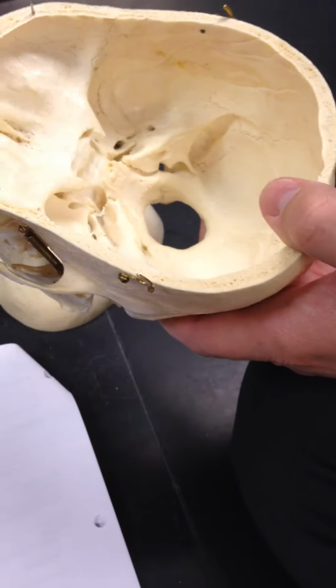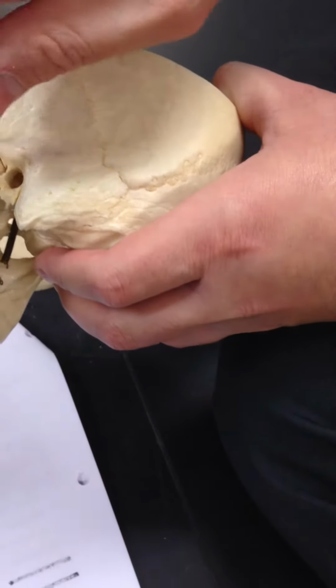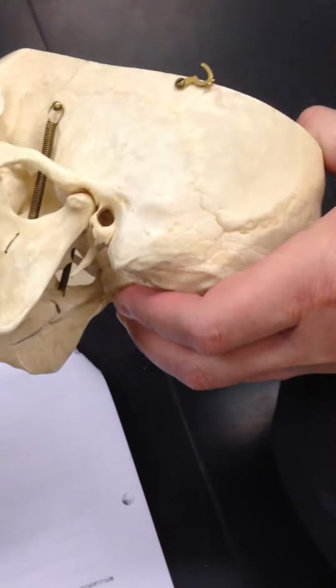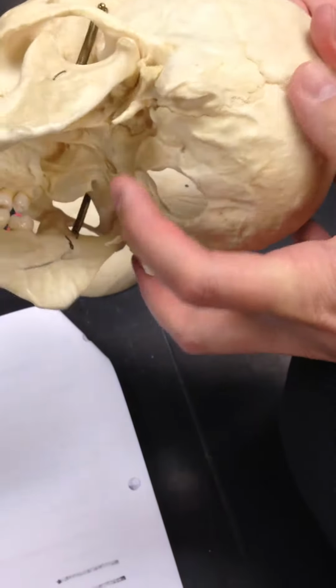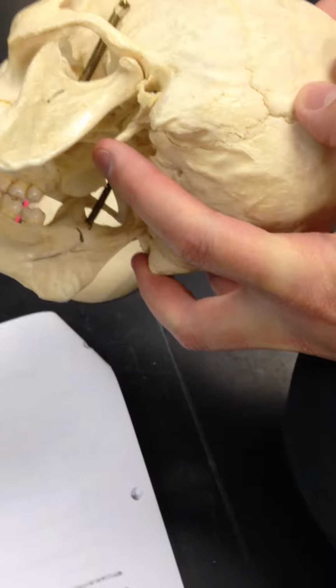Okay. And then external auditory meatus. Right here. Ear hole. Right there. Styloid process. Just looks like a stylus. Okay.